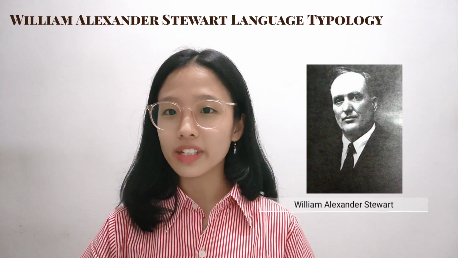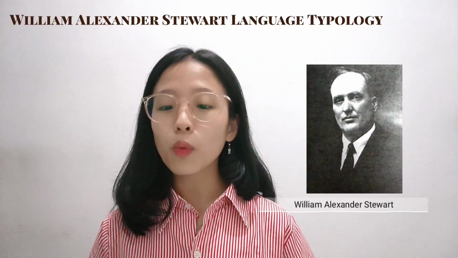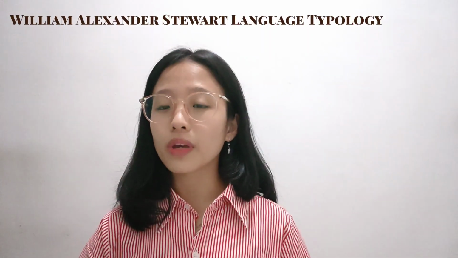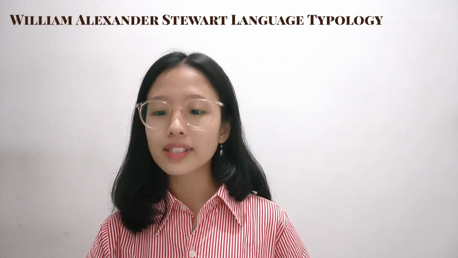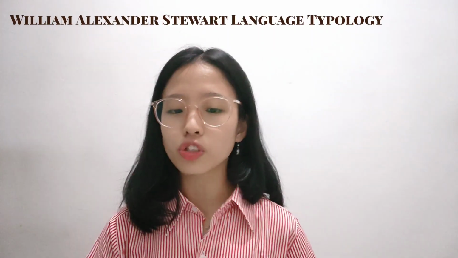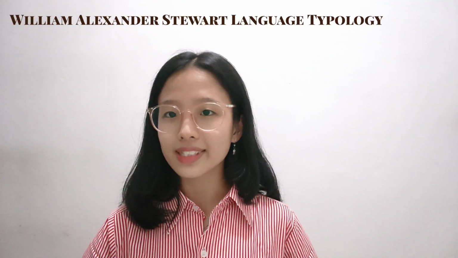William Alexander Stewart's language typology. William Alexander Stewart was a linguist who proposed his language typology in the early 20th century. Stewart was born in 1878 in Scotland and studied linguistics at the University of Edinburgh. He went on to become a professor of Celtic languages at the University of Edinburgh too, where he made significant contributions to the field of Celtic languages.